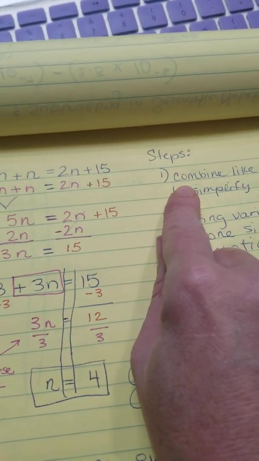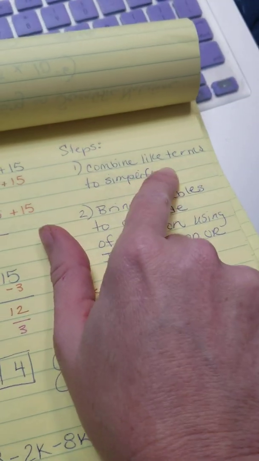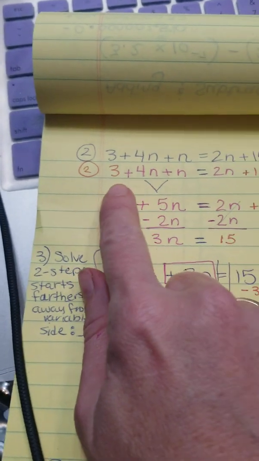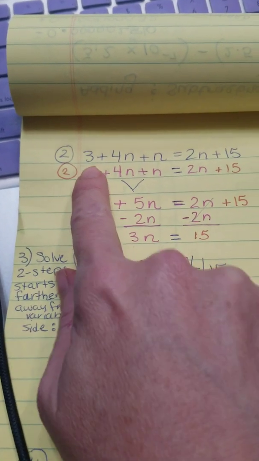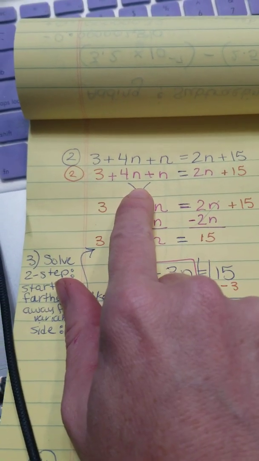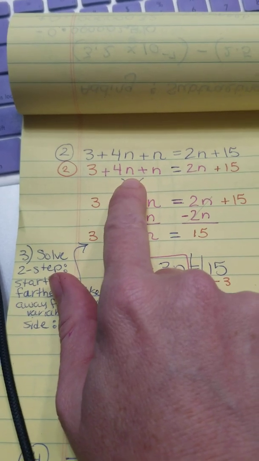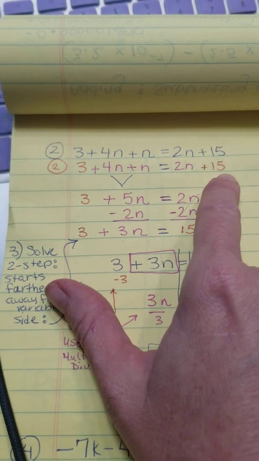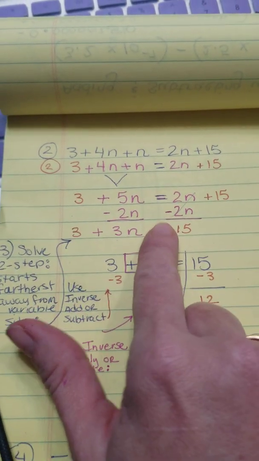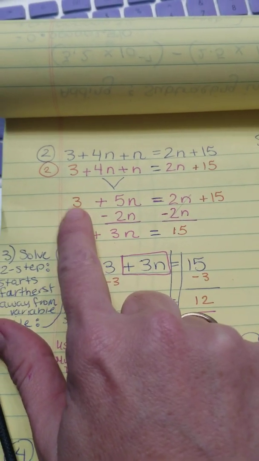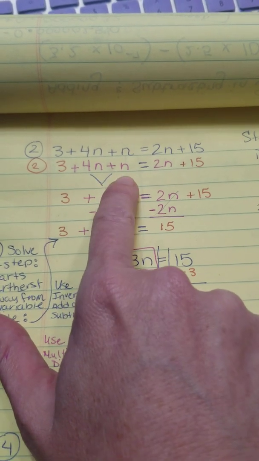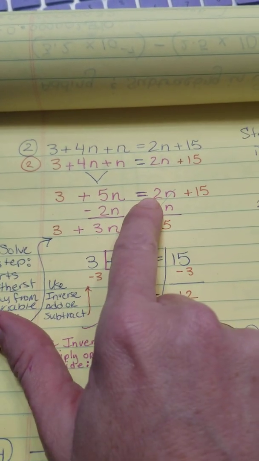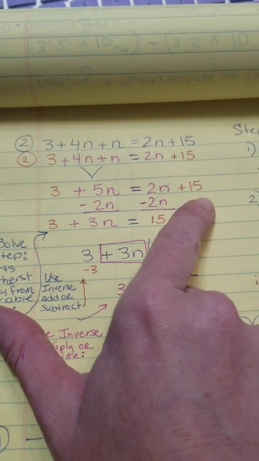First step, combine like terms to simplify on each side. So I put the constants in red, the variable expressions in purple, variable term, constant. All right, there's my equal sign. So first step, combine 3 plus 4n plus 1n, 5n, equals 2n plus 15.